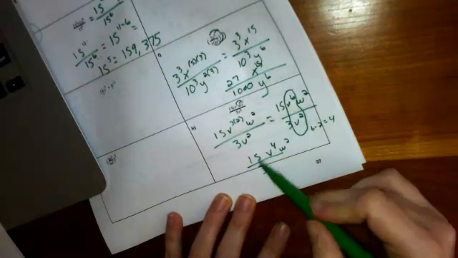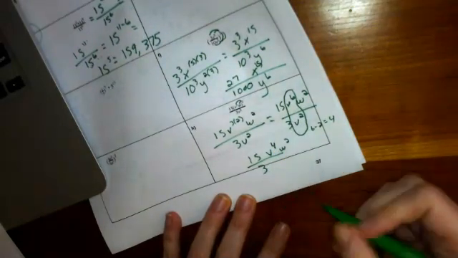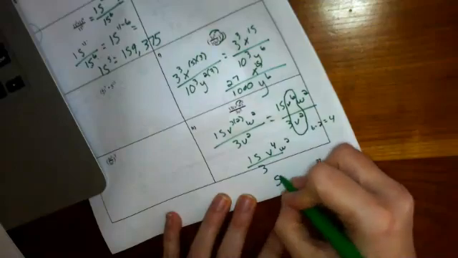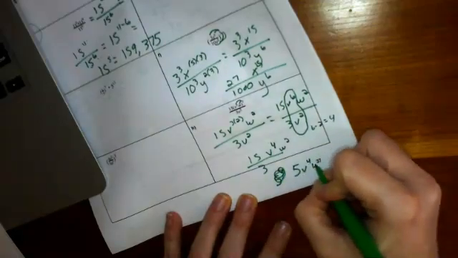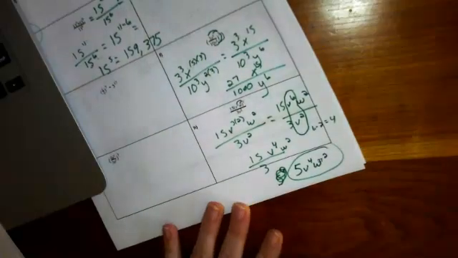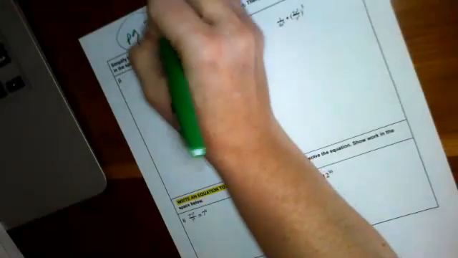And you can see simplification here. You treat your coefficients just like you always do. 15 divided by 3 is 5. So you've got 5 v to the 4th, w to the 2nd. Okay? And finally, if you turn to page 38, I just want to show you one more thing.